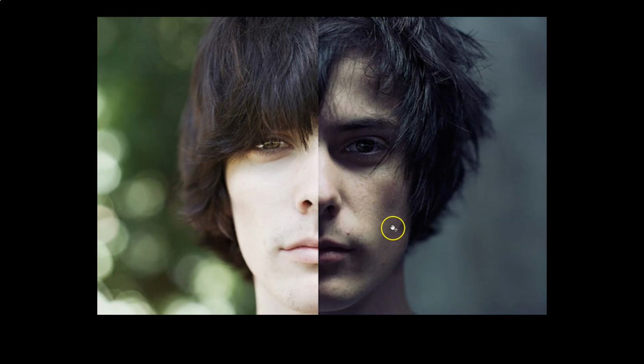We need that to describe form. Here you'll see we see the pockmarks in his face more. We understand his cheek better. We see how deeply set into his face his eyes are. There's just so much more information about the volume of his face when we have a high range of value.